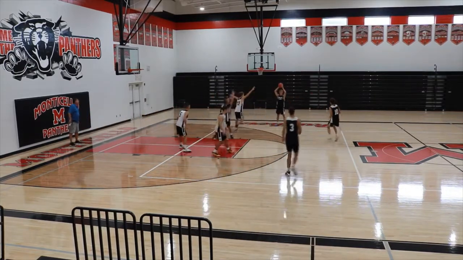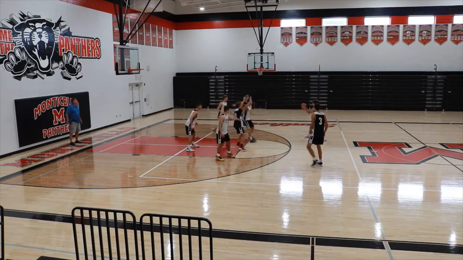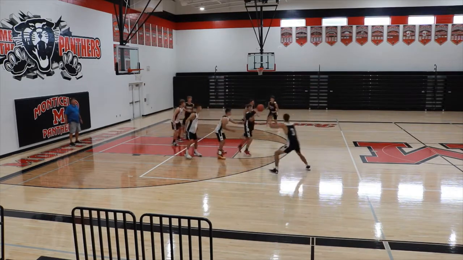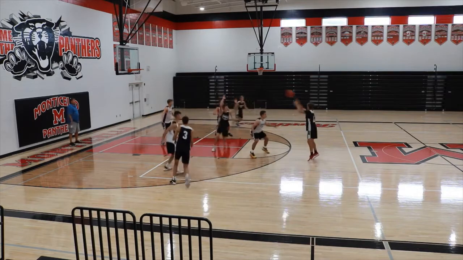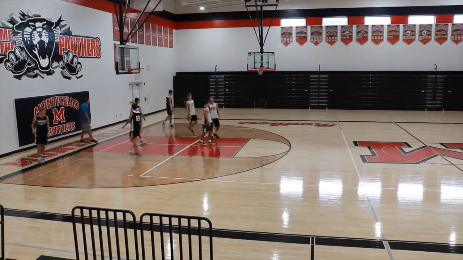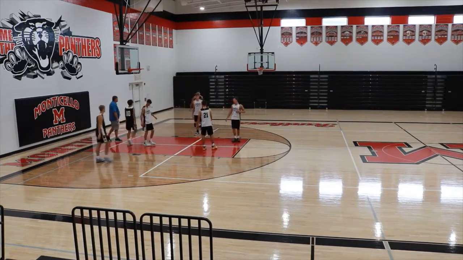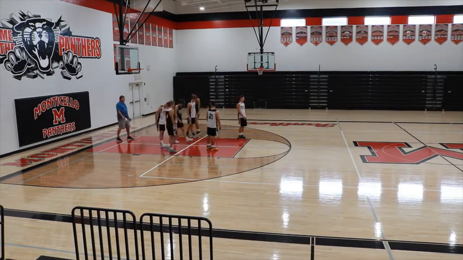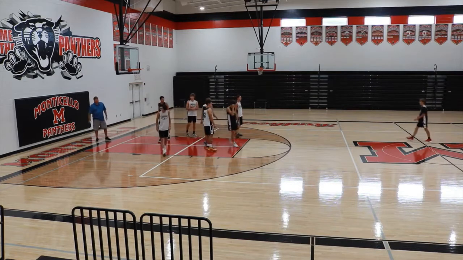Sit. Good, good, good. Sit. Get it moved. Get it moved. Good. That's a layup, right? Just shoot it. Don't pass. You got to be selfish there. All right, let's let white try it.